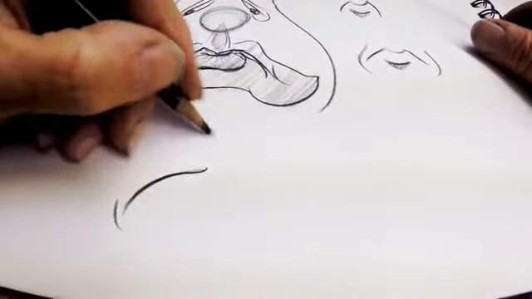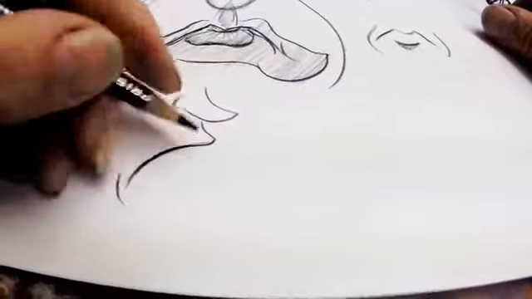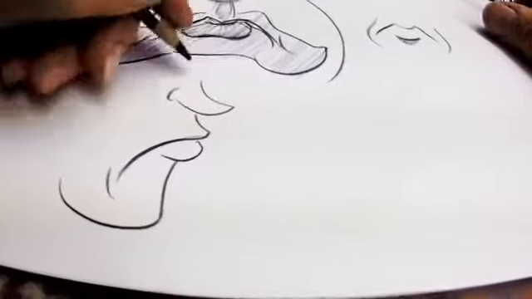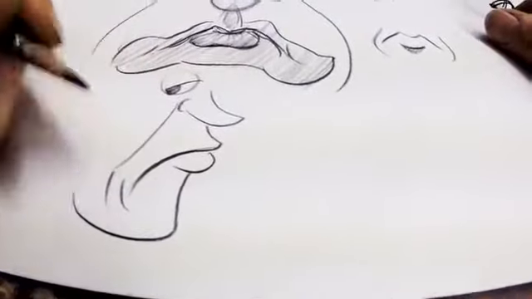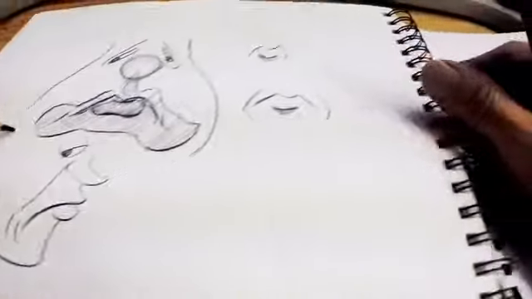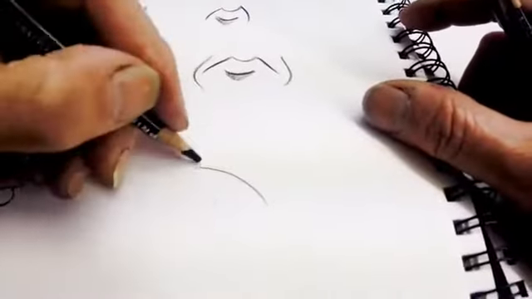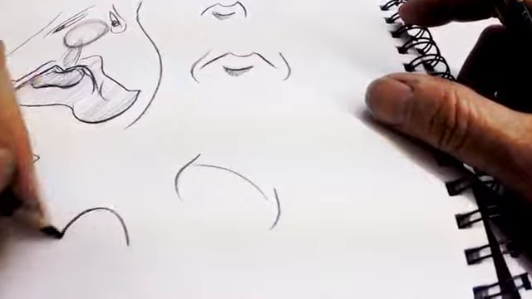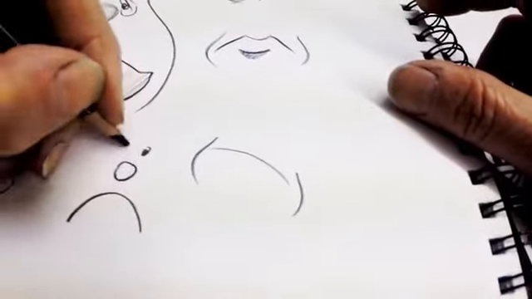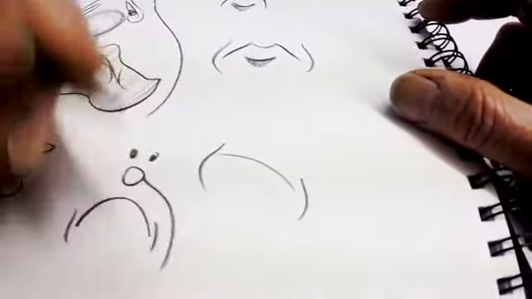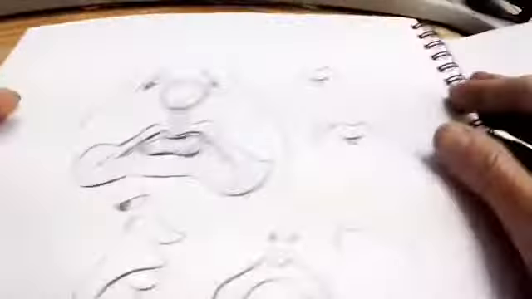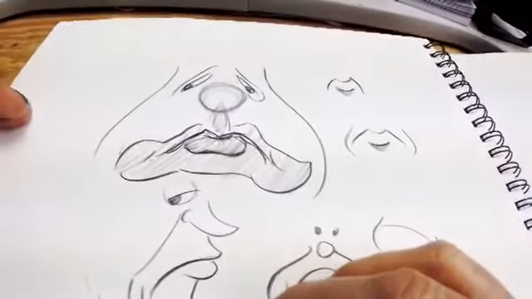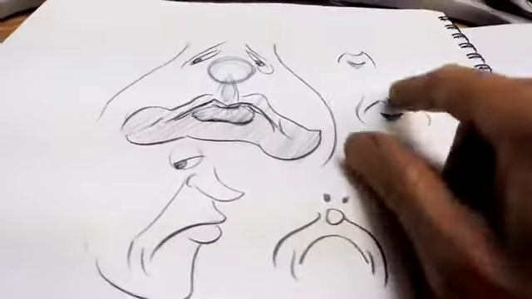I'm going to draw the rest of the face. Like that. Sad. Just simply like that. Pretty straightforward and simple. So a sad mouth. Usually make a sad mouth closed.